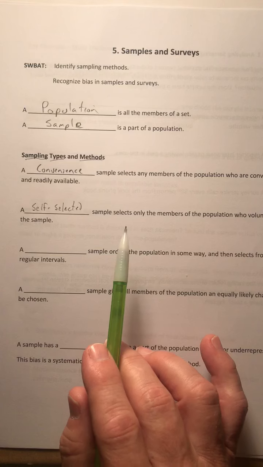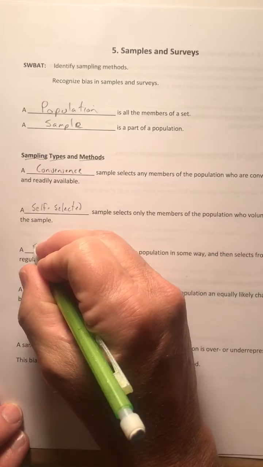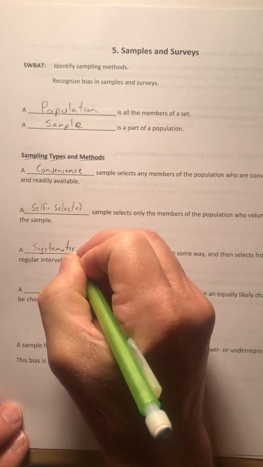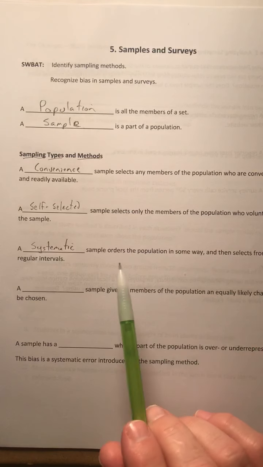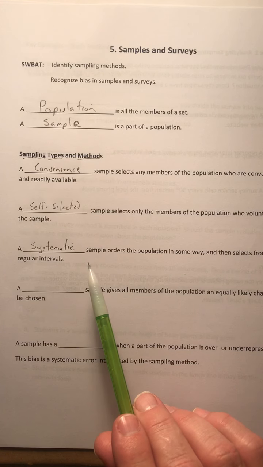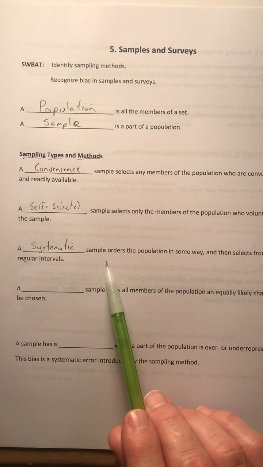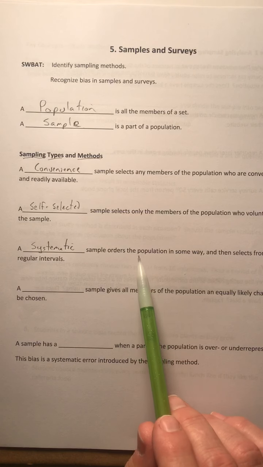Next one is a systematic sample. A systematic sample orders the population in some way and then selects from it at regular intervals. Say I had a list of all the students at Sterling High School, and then I picked every 10th person to participate.